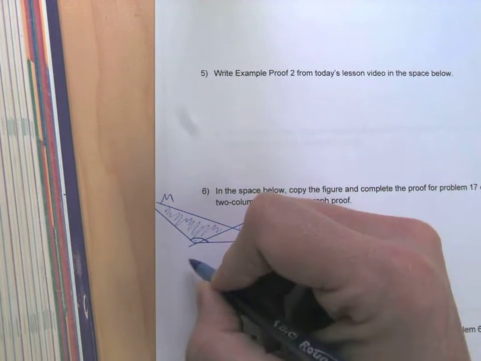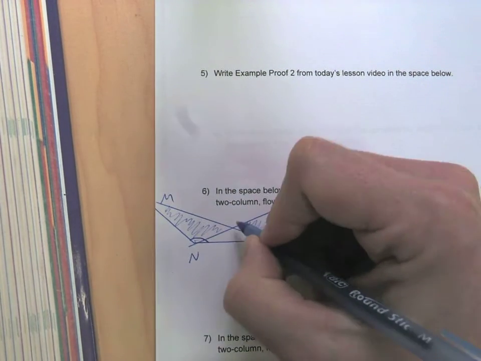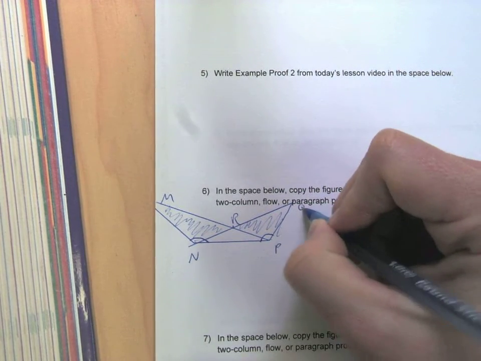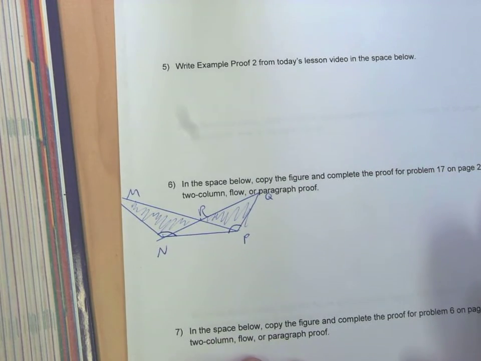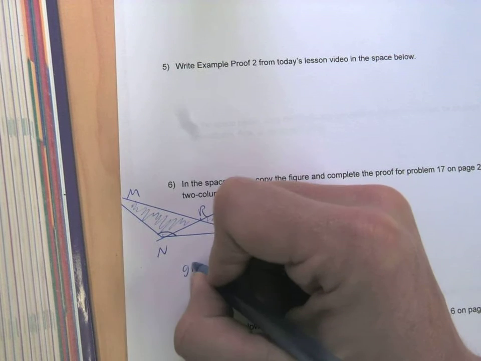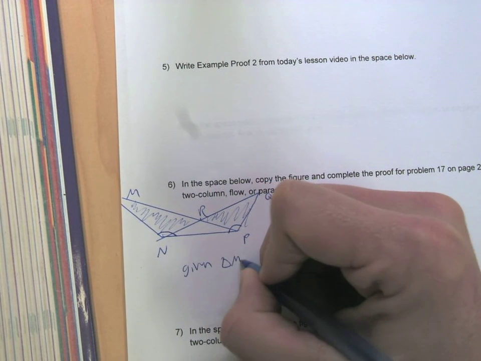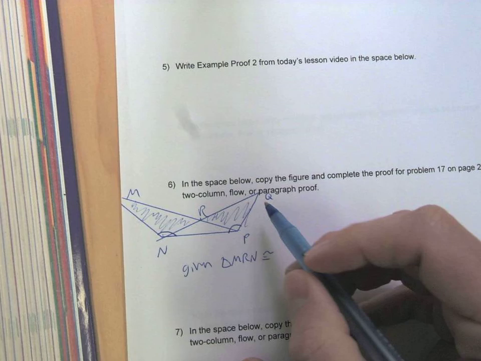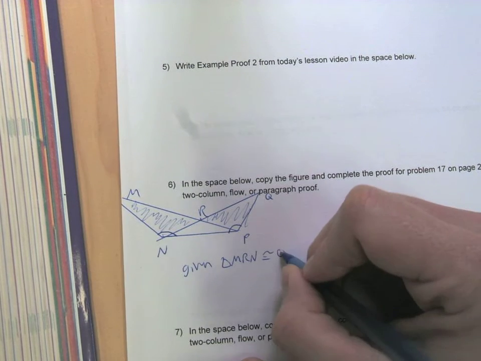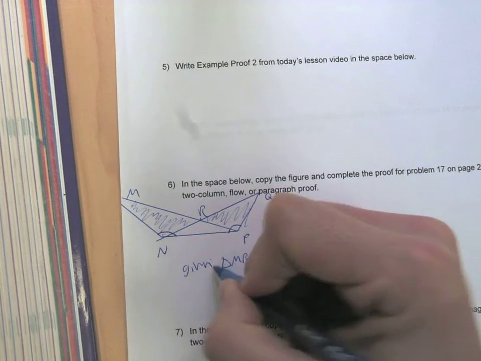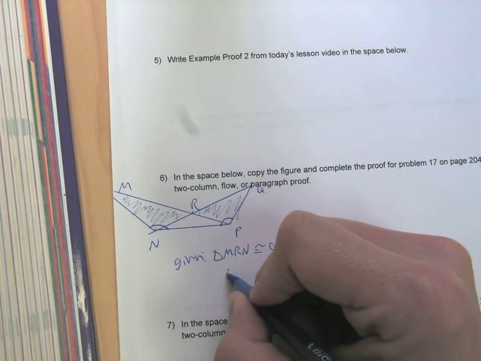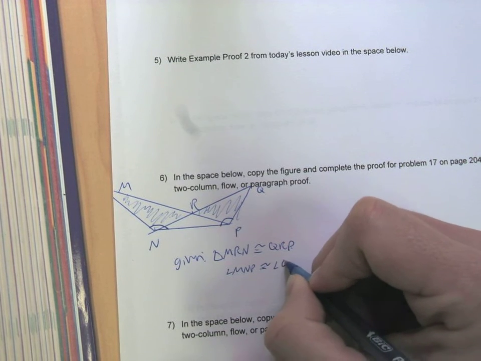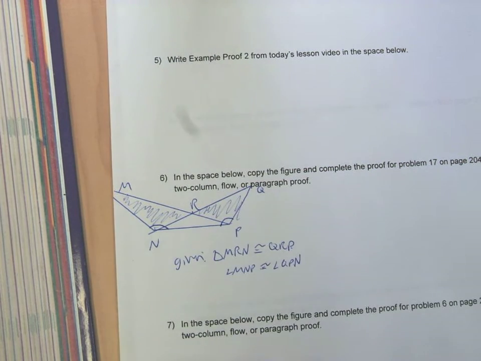Okay, so let's label the points. M, N, we got an R in the middle. We got P over here, and then we got Q here. Okay. So given, we know that triangle MRN, that's one of these shaded ones, is congruent to triangle QRP. We also have the piece of information that angle MNP is congruent to angle QPN. Okay, so that's all the given.